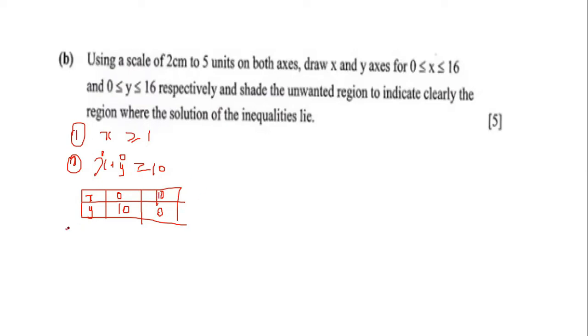Then the third equation that we had was also x plus y. X plus y is less or equal to 15. So this one also, we're going to do the same. And if you're observant enough, you're going to learn a simple trick here. If they give you this one, then it will just be 0, 15 and 15, 0. If you are that quick at understanding, then you figure out that is how it should be done.